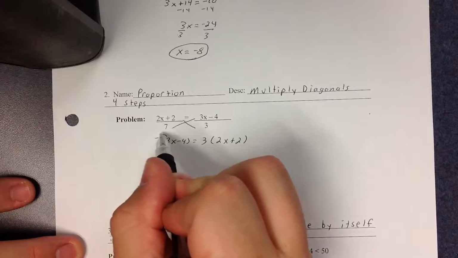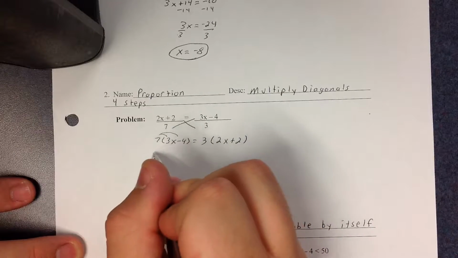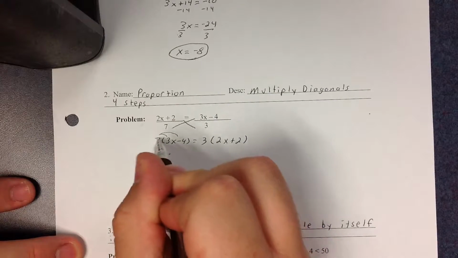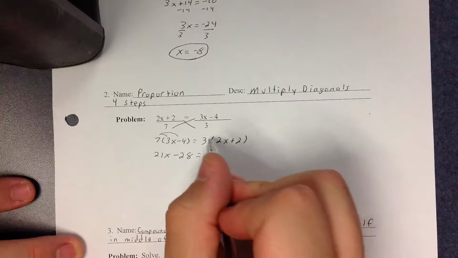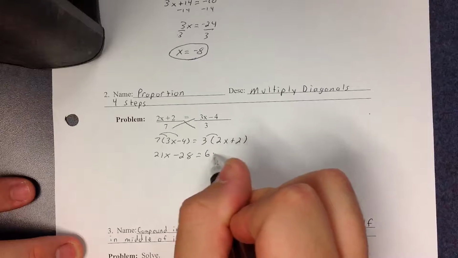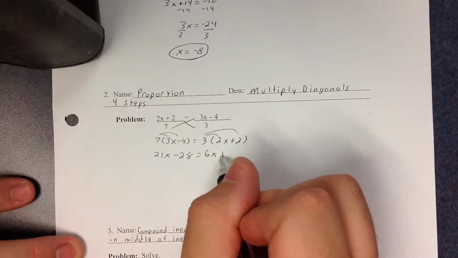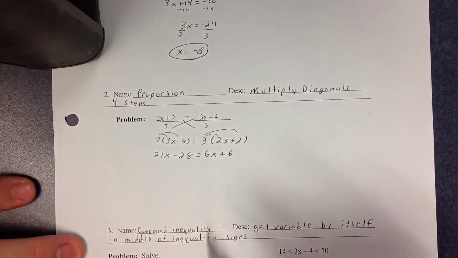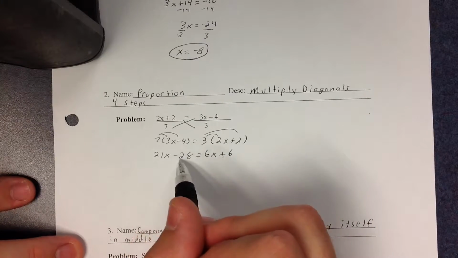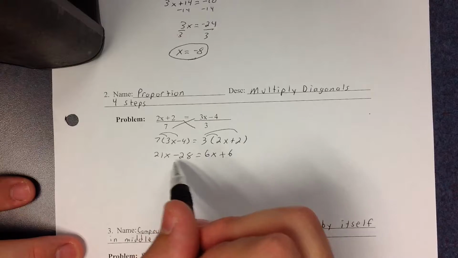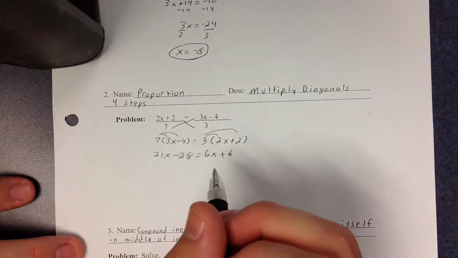So the first thing is distribute. 7 times 3x is 21x. 7 times negative 4 is negative 28. Equals 3 times 2x is 6x. And 3 times 2 is 6. Then we look for combining like terms. Well, I can't. 21x and 28 aren't like terms. 6x and 6 aren't like terms.